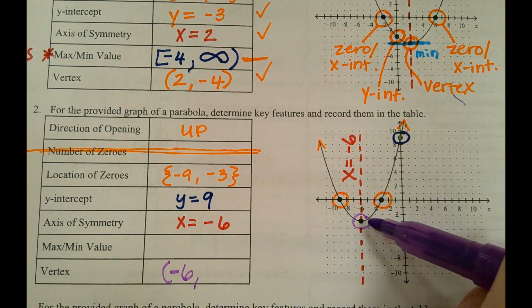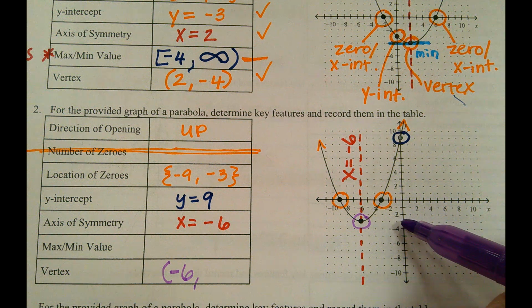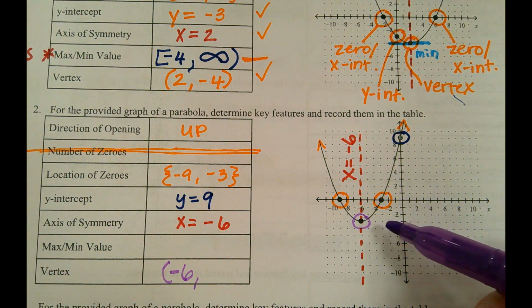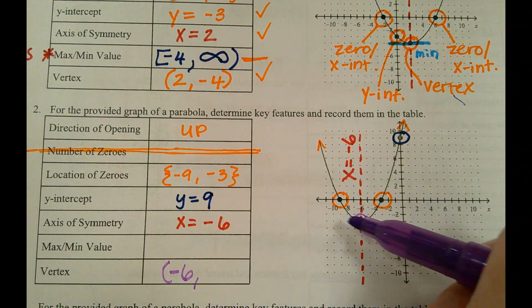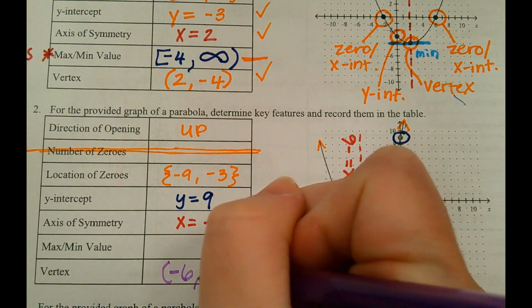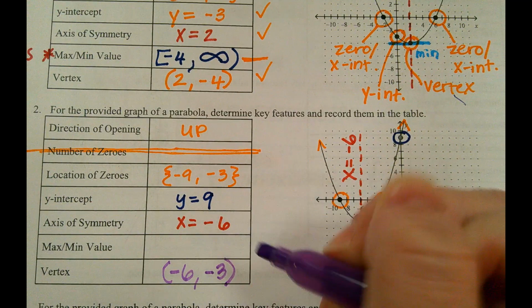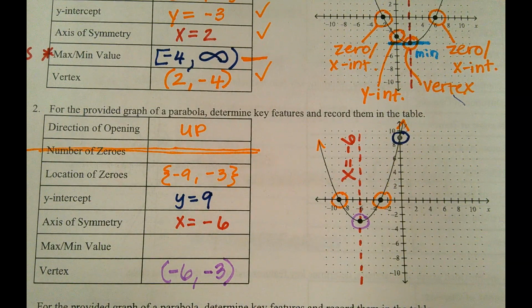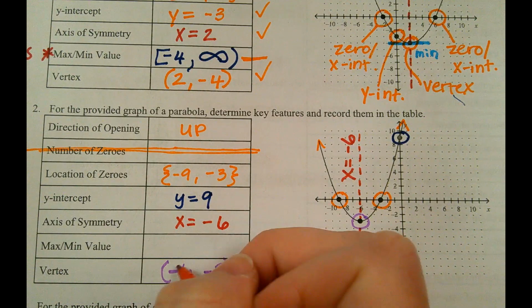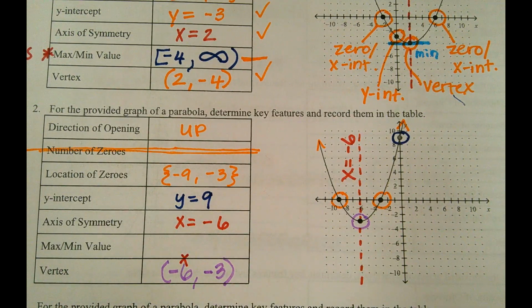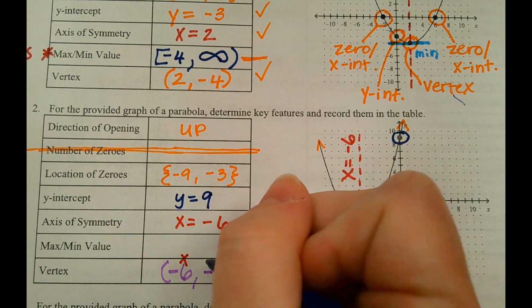All we need to do from there is trace over and see where it falls on the y-axis. And it's right below -2, but before -4. So that would be -3. So -6, -3. Now on your vertex, it will matter which number you write first and second, because remember x comes first, then y.